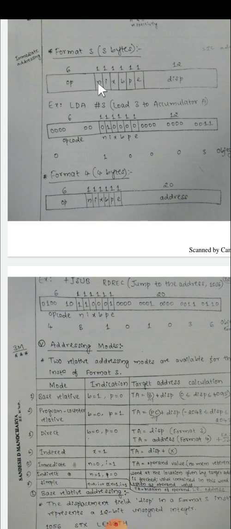Those flag bits are NIXBPE. Remember, you should not interchange this sequence or order. These flag bits should be written in this sequence only: N, then I, then X, then B, then P, then E. So these are all flag bits.